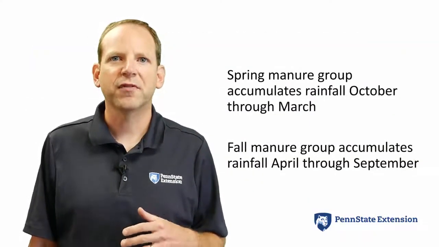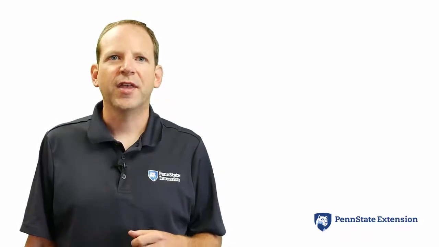Let's go back to the example scenario we've been working on, where our spring manure group accumulates from October through March, and our fall manure group accumulates from April through September. In this case, for calculating rainfall directly on the structure and rainfall directed to the structure, we would sum up the total rainfall over the months in each collection period to get a total number of inches of rainfall.